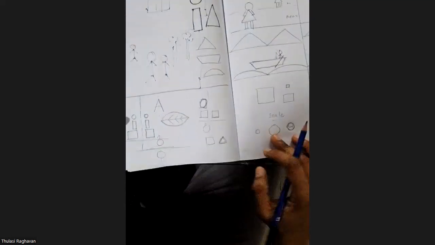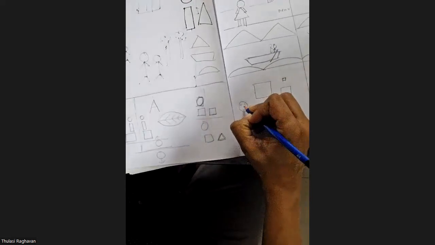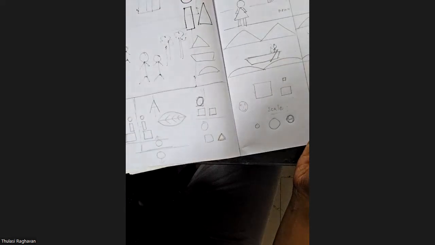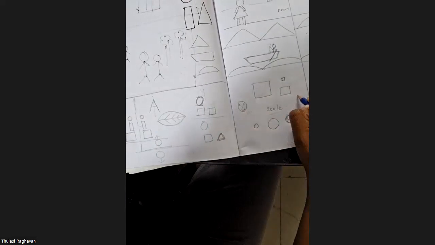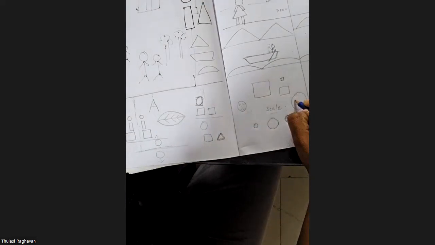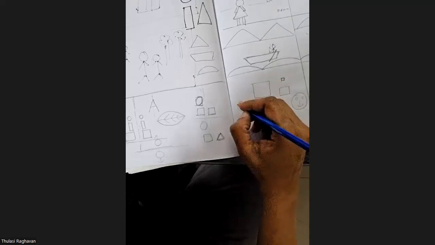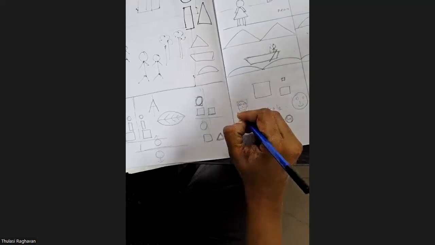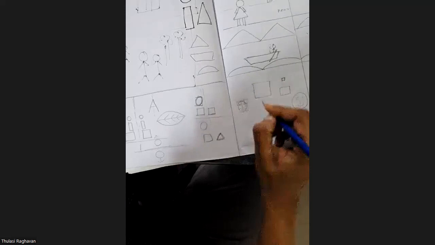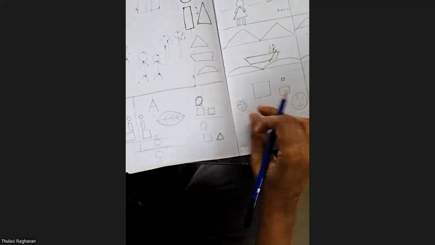So that is the scaling. Let's say this is a person, and we want to draw a bigger image of that. So we'll do it like this, right? This is a very simple thing, but what we actually are doing is dividing this into different parts, and then making each part bigger.